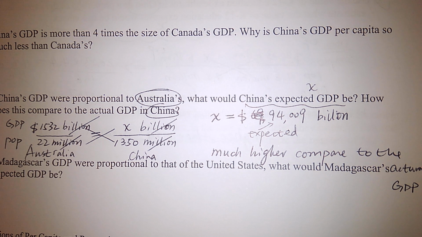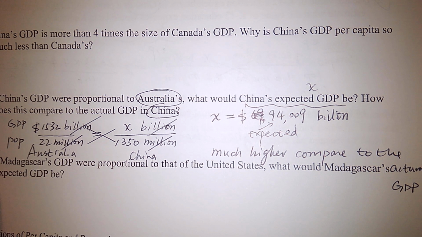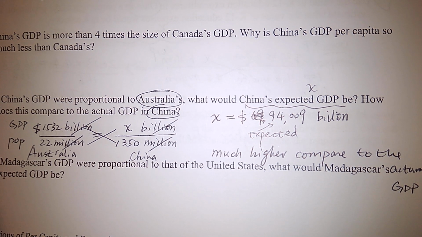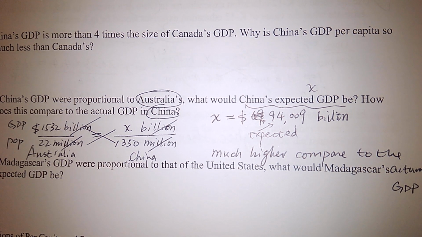Everybody clear about this problem number 4? You see, number 5 is very similar to number 4, so that's why I gave you an example about number 4, so you can mimic it and do question 5, okay?